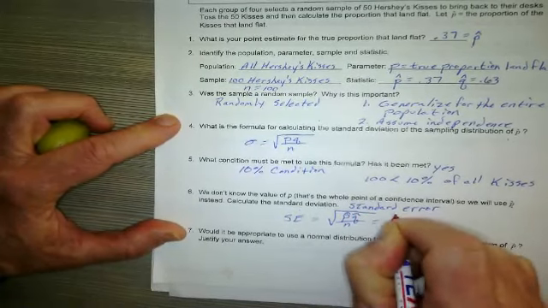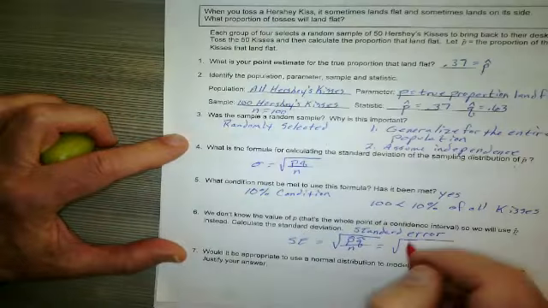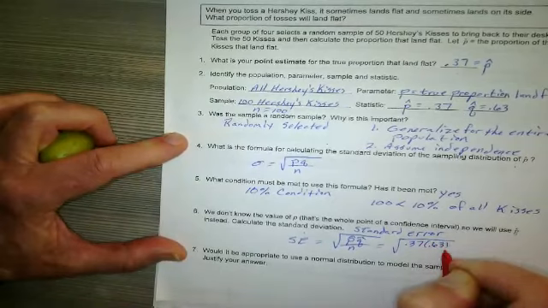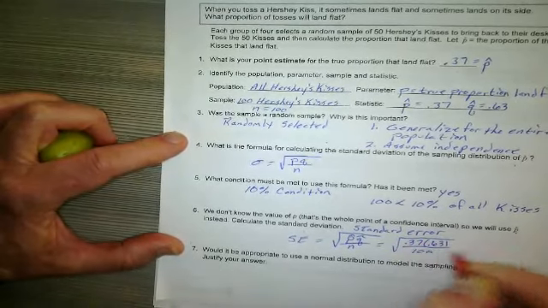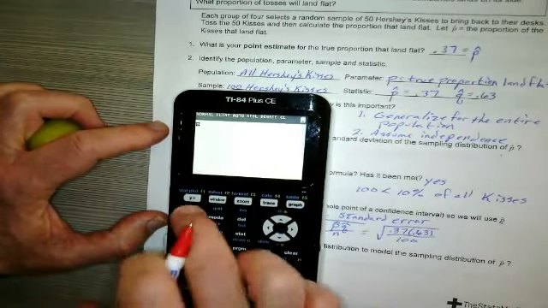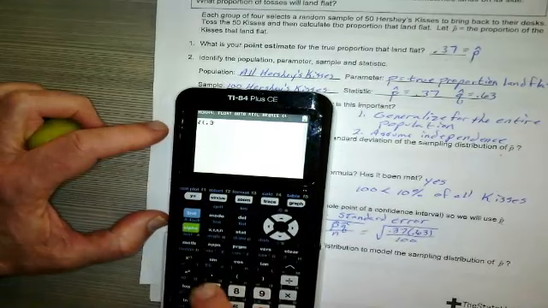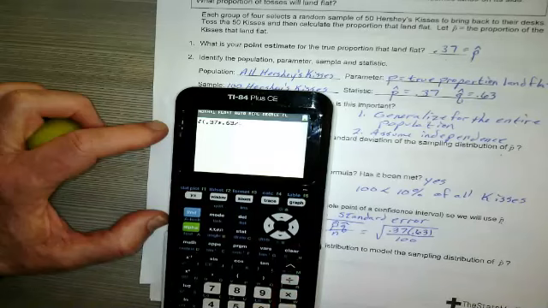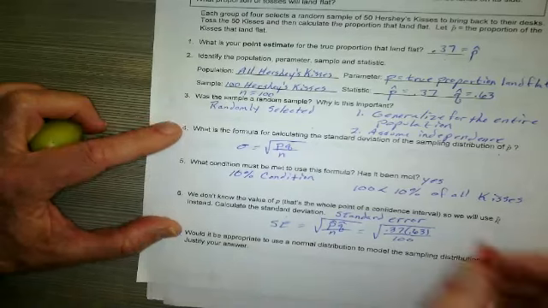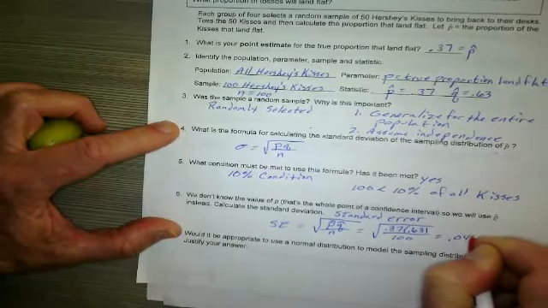For my problem, it's 0.37 times 0.63 divided by 100. Using the calculator, square root of 0.37 times 0.63 divided by 100 is 0.048.